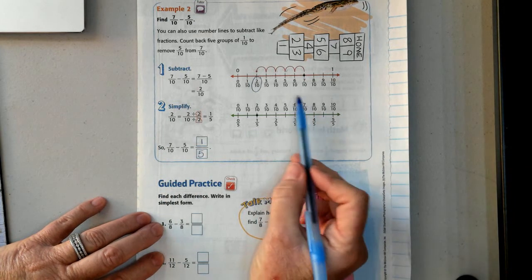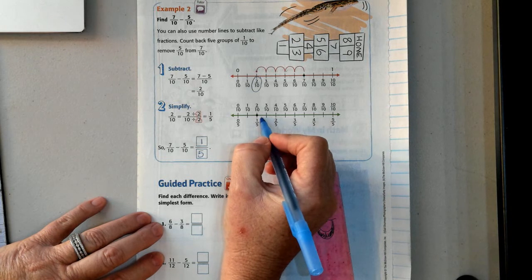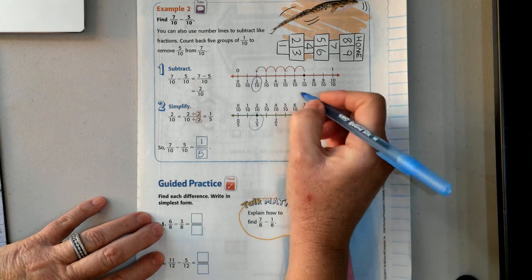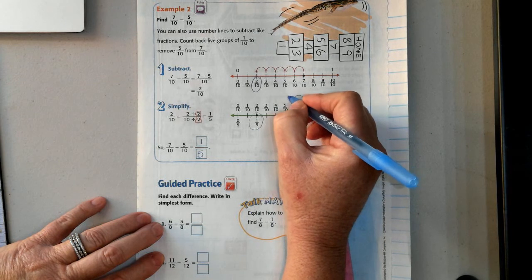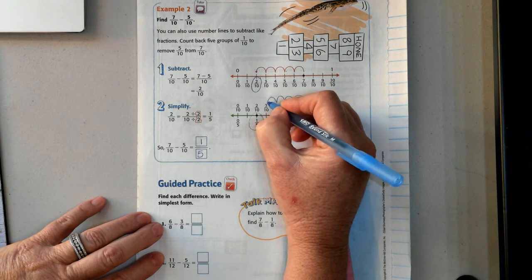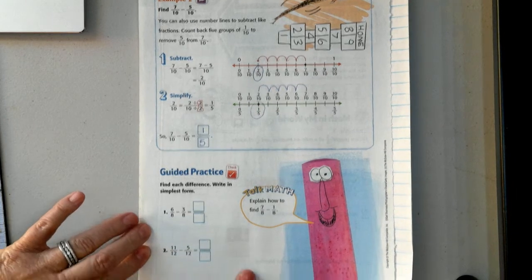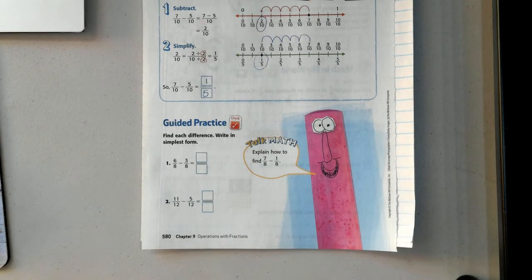Okay, they just counted back and you can see it right here. 7/10. 1, 2, 3, 4, 5. There we go. Good luck with the guided practice.